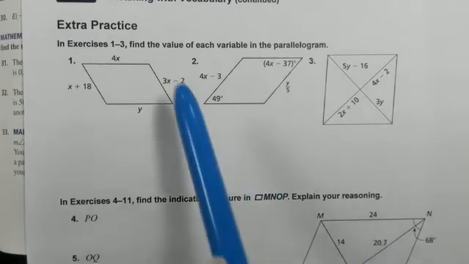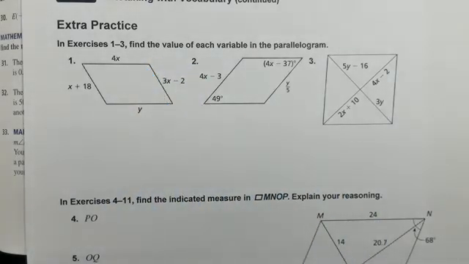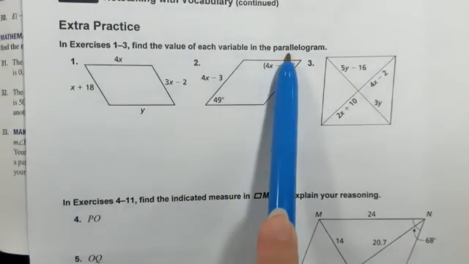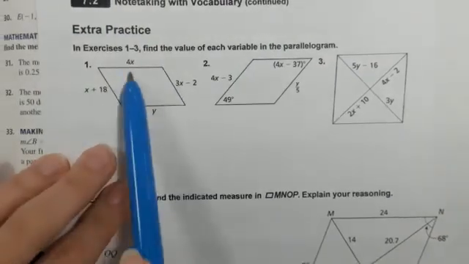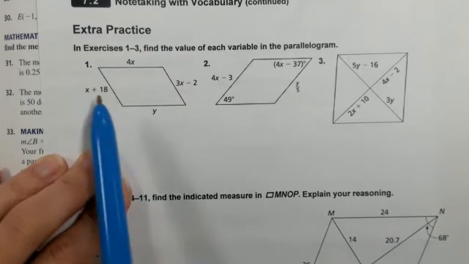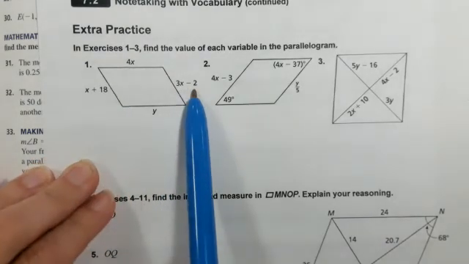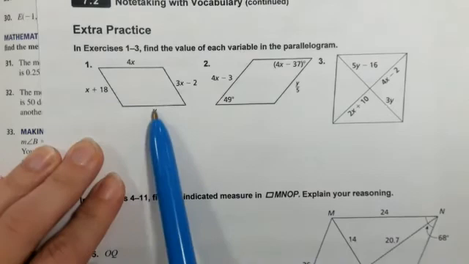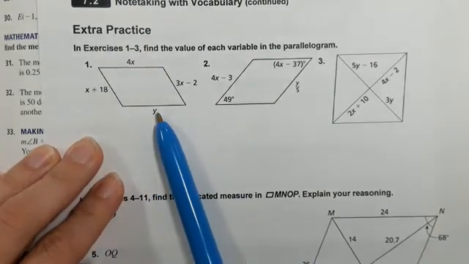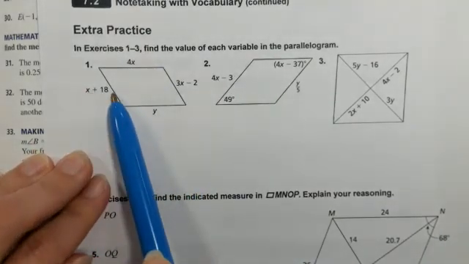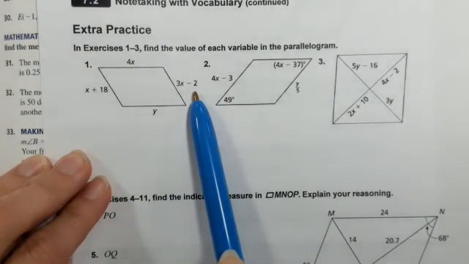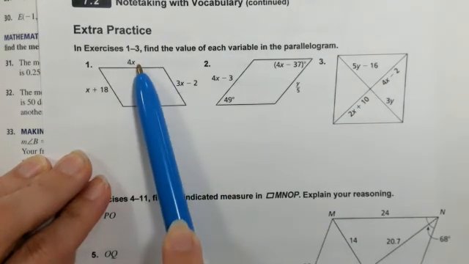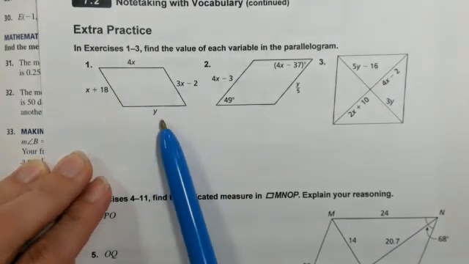So let's look at these real quick to make sure everything is clear on how to solve them. So here it says, find the value of each variable in the parallelogram. So they tell us it's a parallelogram. So we know that opposite sides are congruent. So we know that 4x equals y, and that x plus 18 equals 3x minus 2. So 4x and y, trying to solve this isn't going to get us anywhere. So we can say x plus 18 equals 3x minus 2. We can solve for x. Then we can take x and plug it in up here to 4x, and that's how we can solve for y.